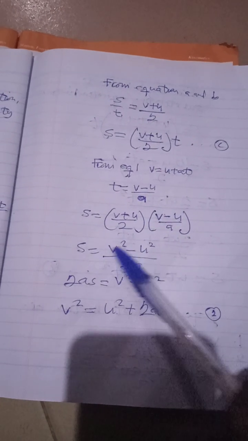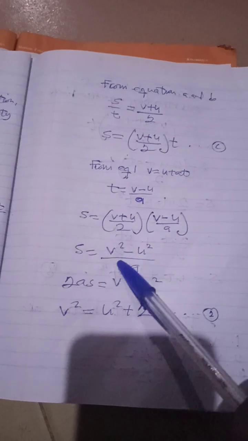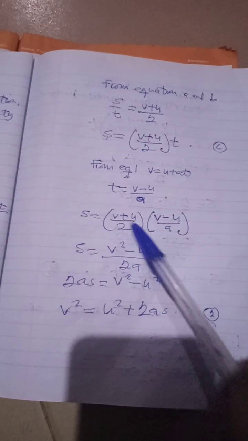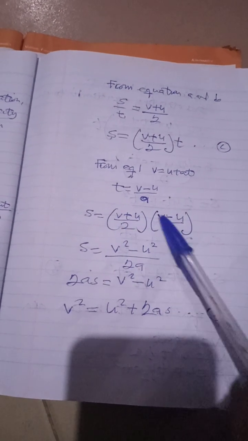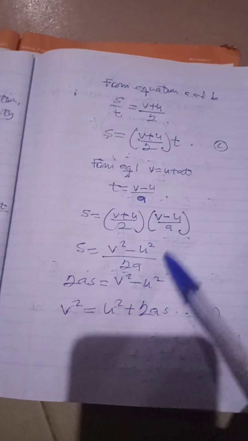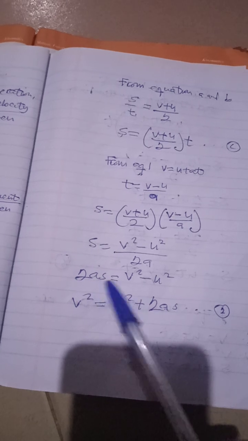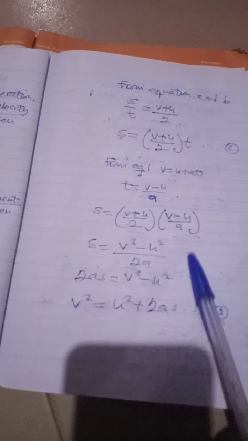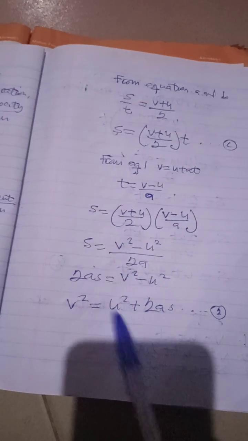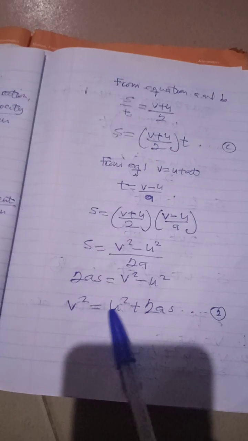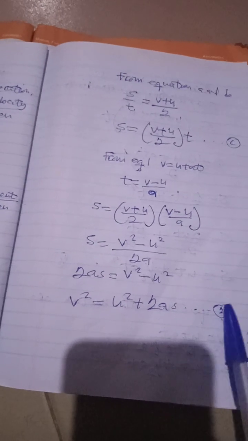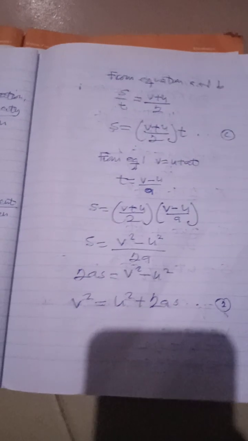So s is equal to v square minus u square over 2a. Now making v square the subject, you multiply both sides by 2a. So you get 2as equal to v square minus u square. Then making v square the subject, you get v square is equal to u square plus 2as, right? That's the second equation of motion.